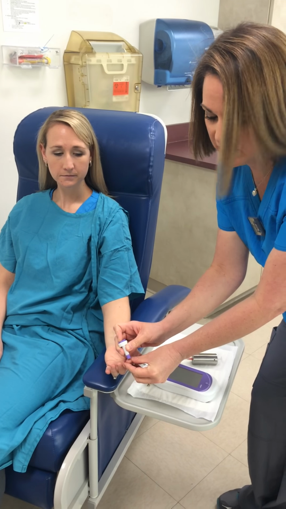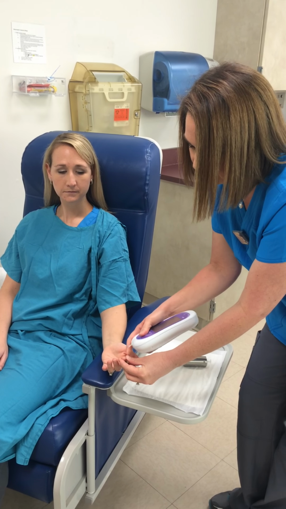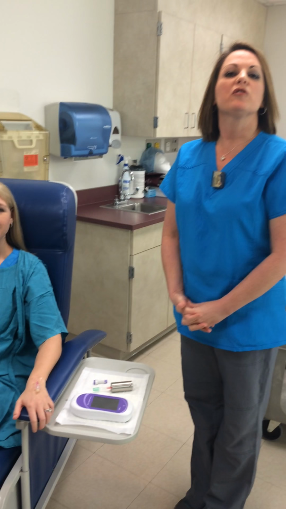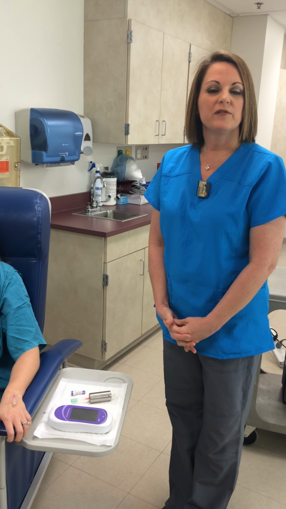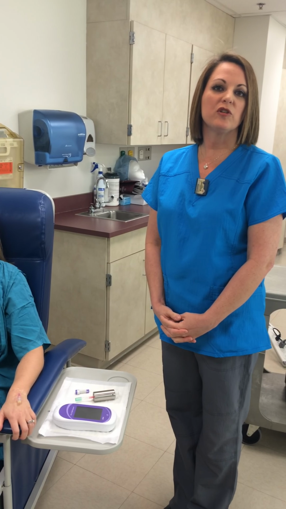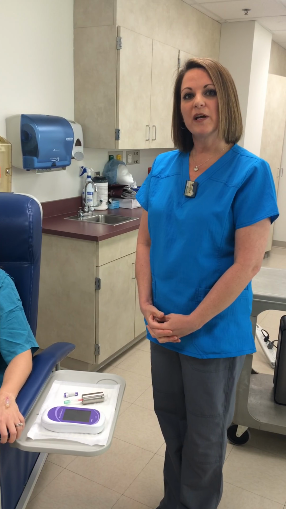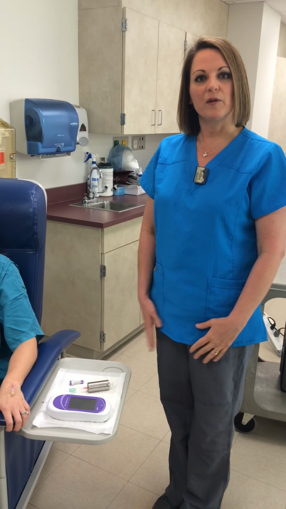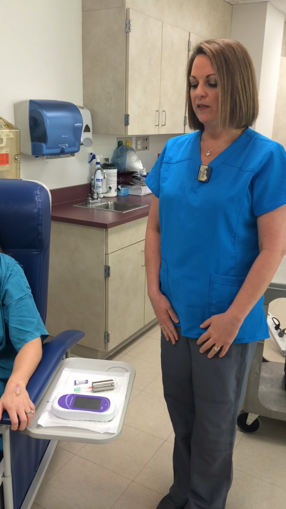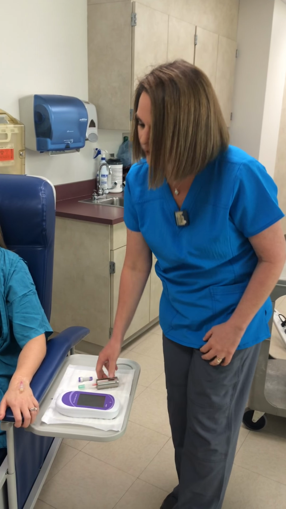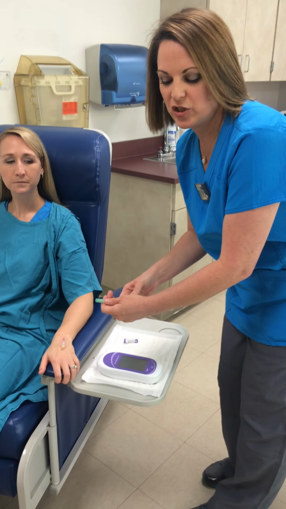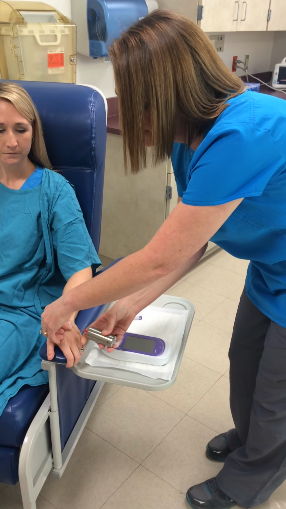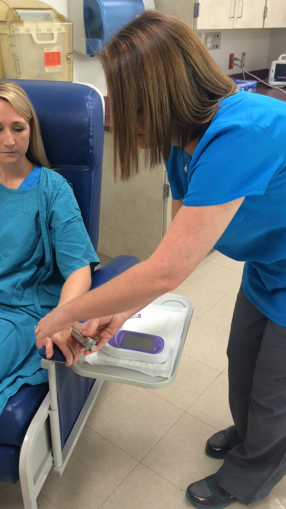That's done by doing a finger stick. We need to make sure that the blood glucose level is low enough to be able to do the test. If their blood sugar is too high, then the small amount of radioactive injection that we'll be using will be competing with what's already in their body. So once we verify the blood glucose level is low enough, I'll administer the radioactive injection. This is given through an intravenous line that goes into the bloodstream.